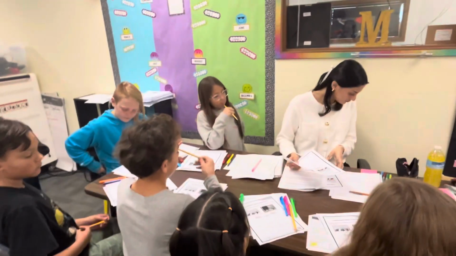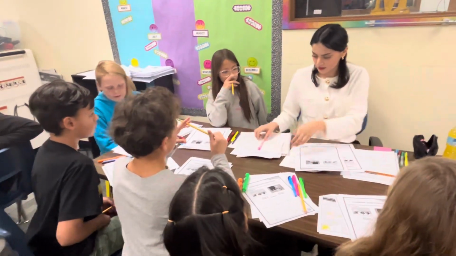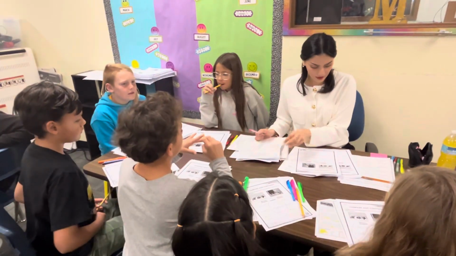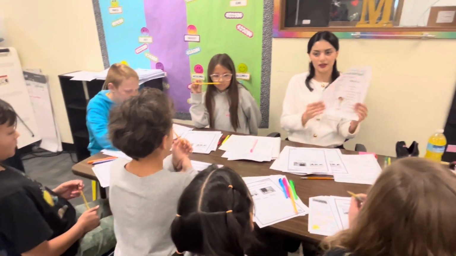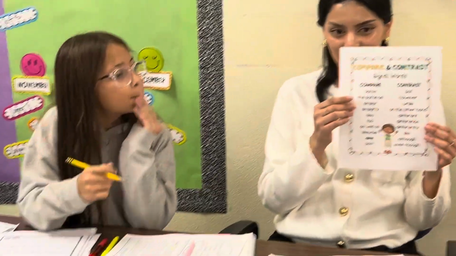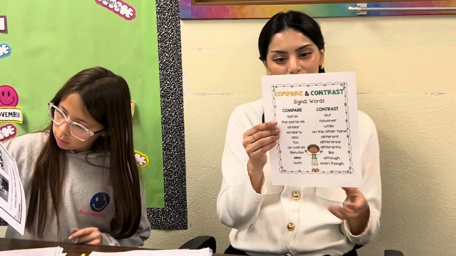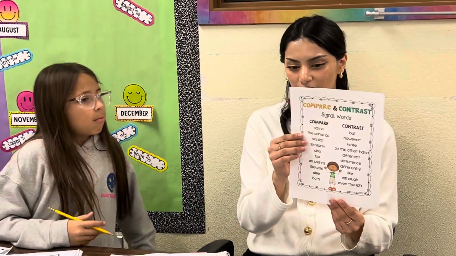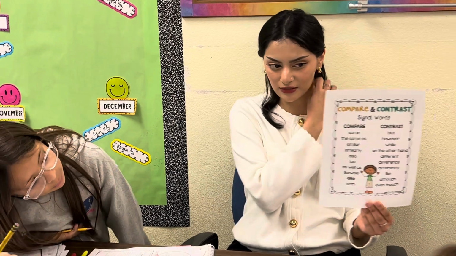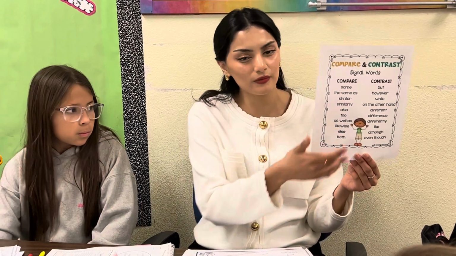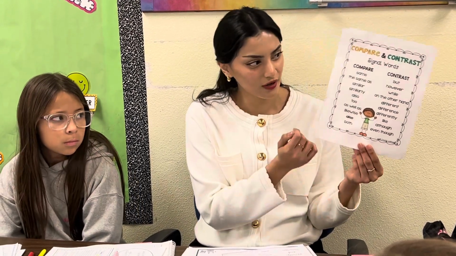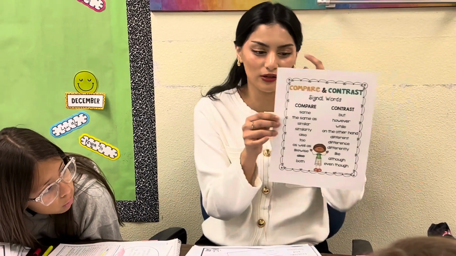And when we are looking at text structures, there are some keywords that we can look for to know if it's a compare or contrast statement. So here they are. You guys can write these down. We'll do them next time. But for now, let's just read them all out loud together.